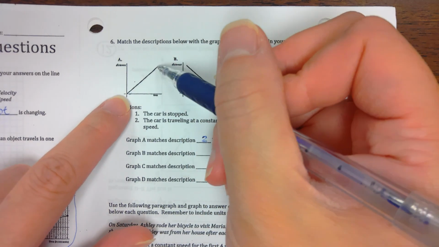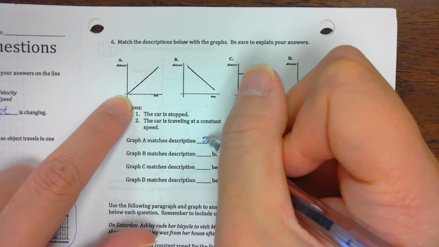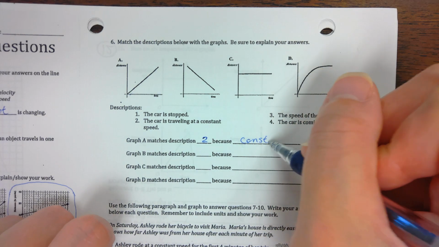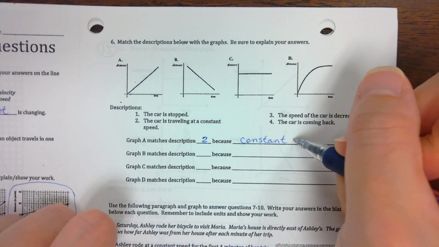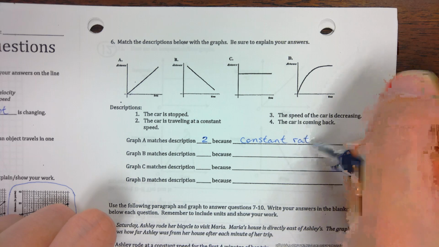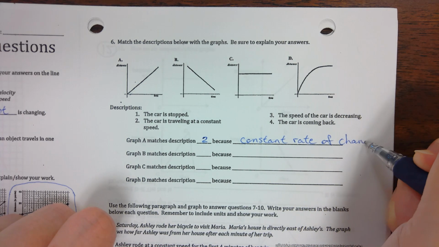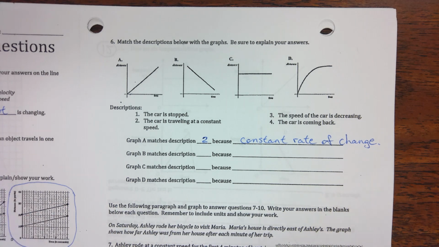So a line going like this, it's not accelerating. It's actually going at a constant speed. Constant rate of change, constant slope. Just like when we did equation of a line, the slope is the same throughout.